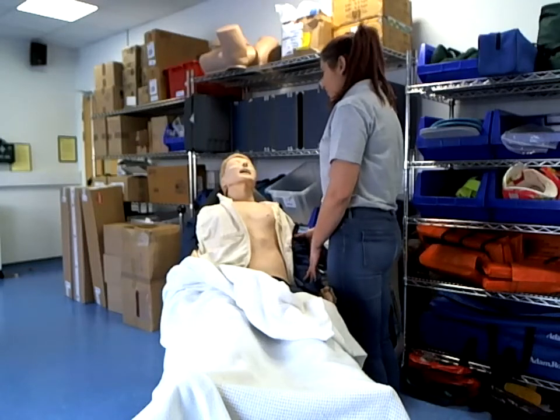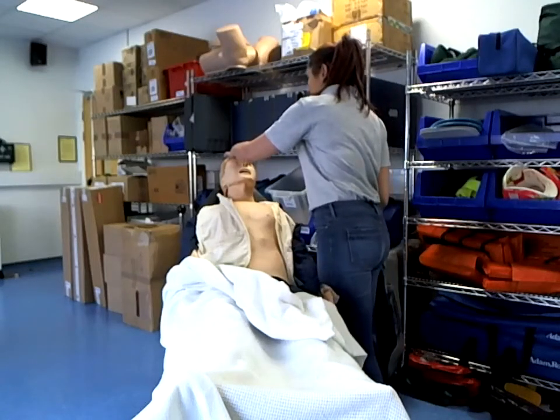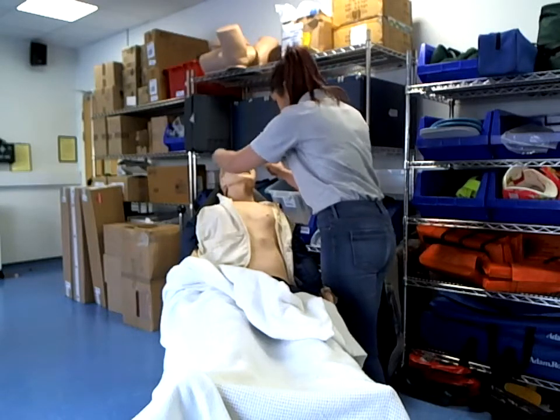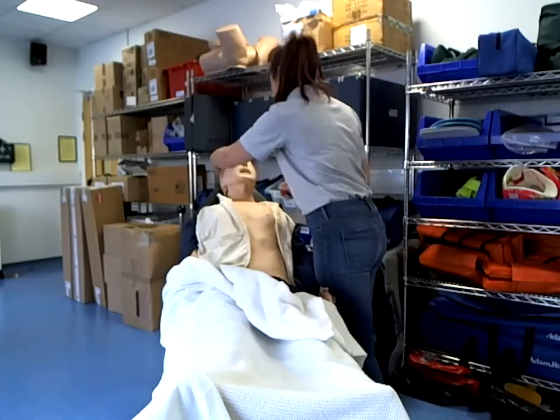And I'm going to just check the pupils as well. So I'm just going to shine a light in your eyes. You can carry on looking at my nose. I'm just going to check those. Just see whether they're equal and reactive. Is there anything there of note?